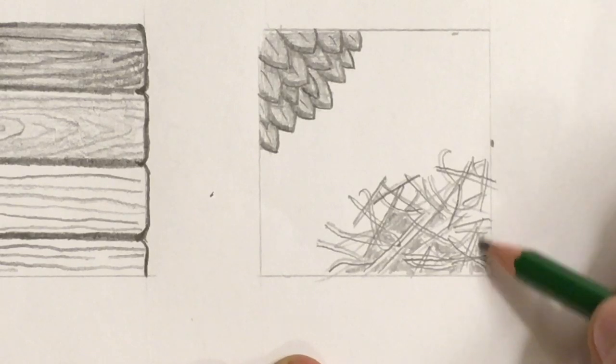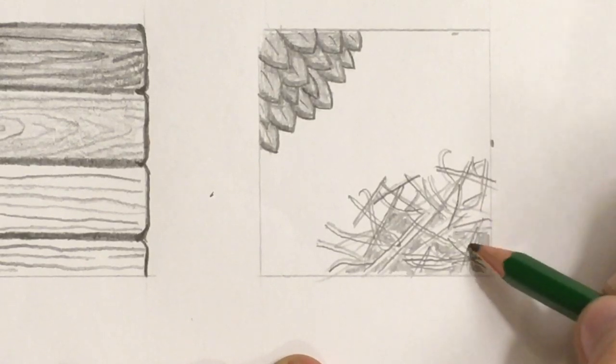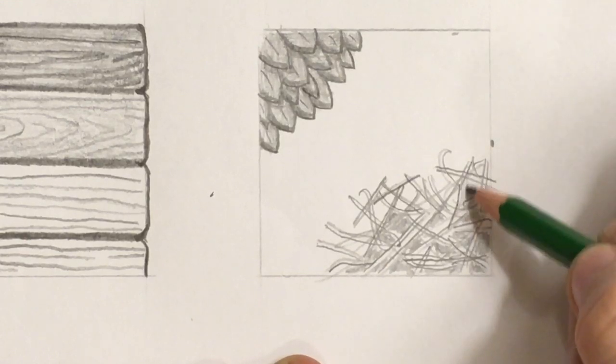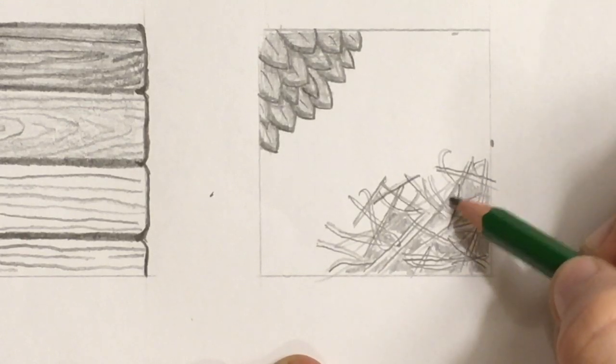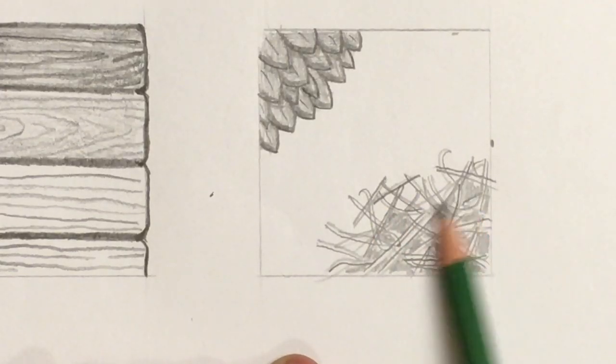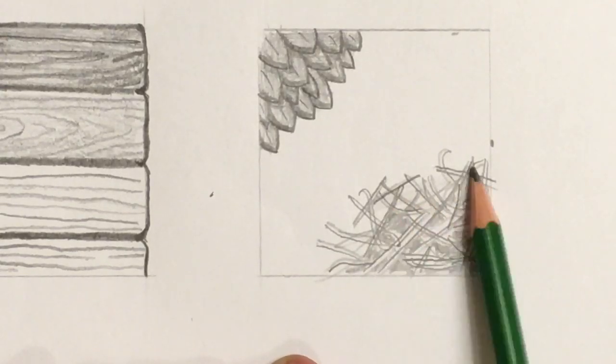Tedious, right? Just a step by step by step, one layer, another layer. I mean, did it look all right before? Sure. Is it starting to look even more amazing? Yeah.